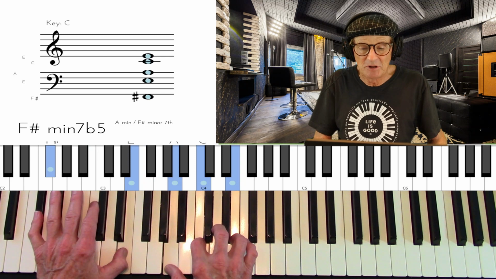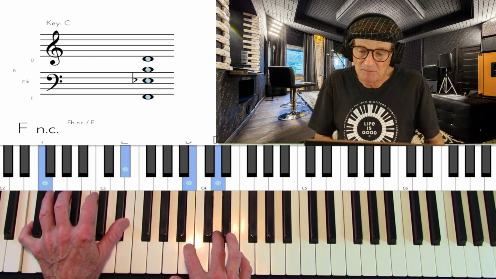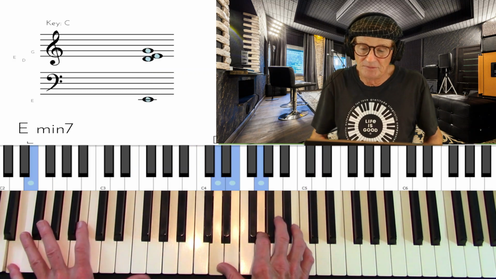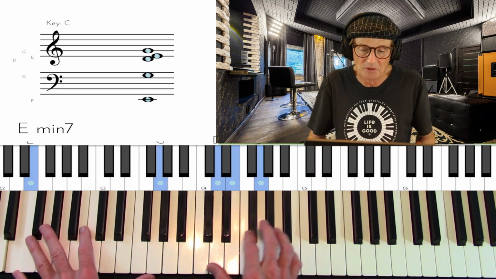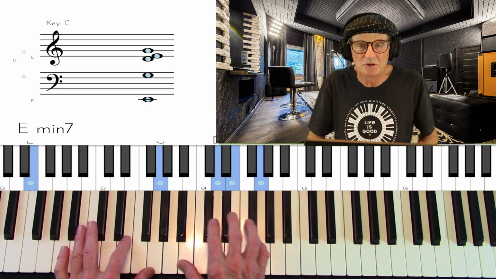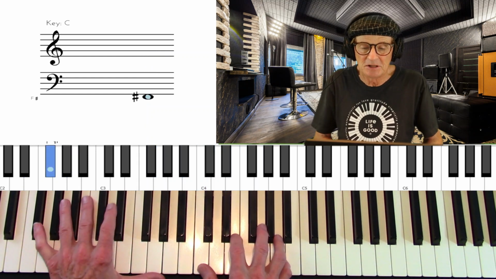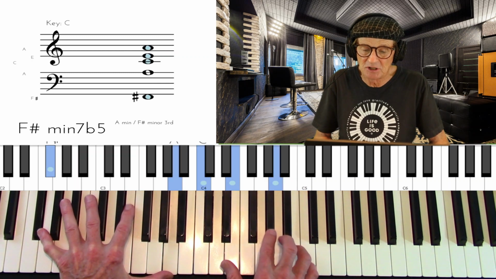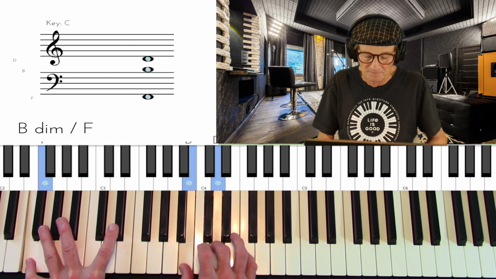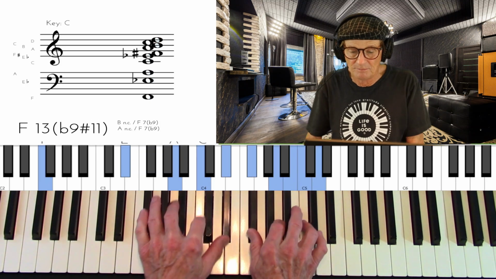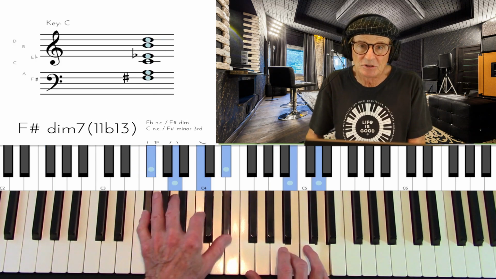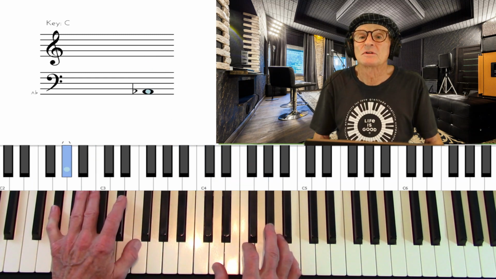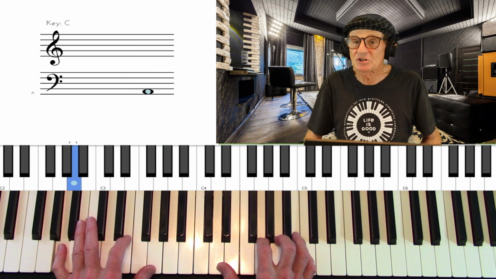F sharp half diminished, F7 sharp 11, and then resolving to E minor. So beautiful move to the 3 chord and then the 6 chord, leading us down again. And I harmonize these in a diminished pattern. Those are diminished patterns for the 3 chord. Then this diminished approach to the 6 chord.